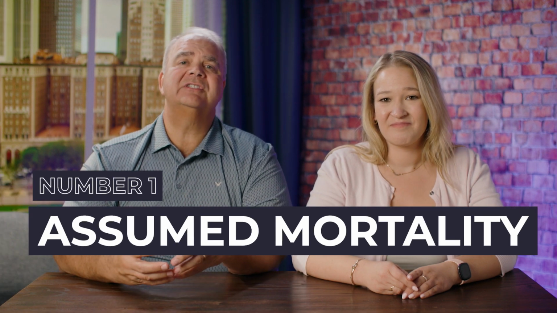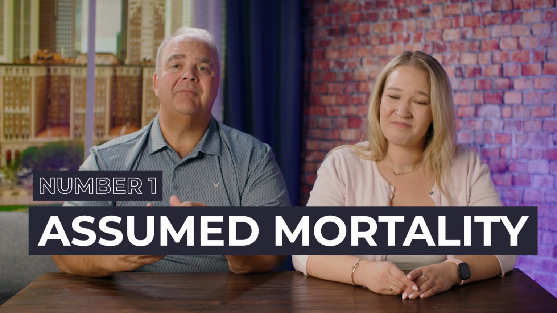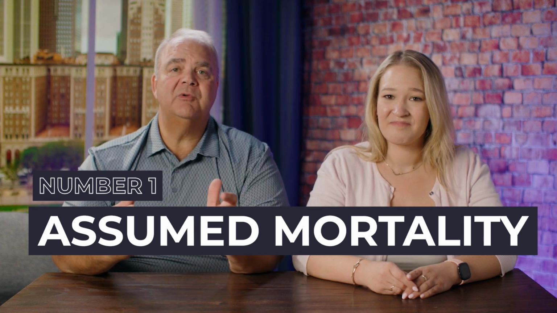Number one, the insurance company has to assume that people die. That's assumed mortality. Insurance companies are really good at overestimating the cost or how many people are going to die. If there's a savings on the mortality cost, meaning people die later rather than sooner, that money gets to be used or transferred over to the dividend account.